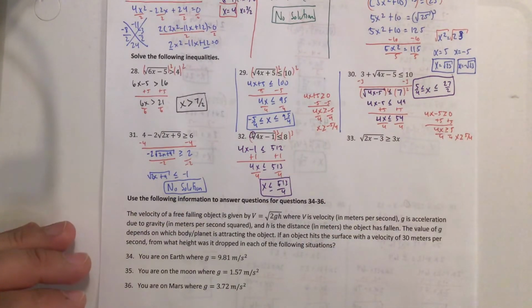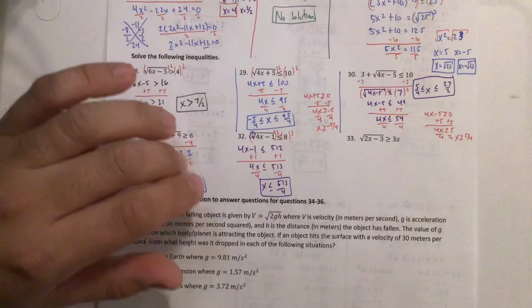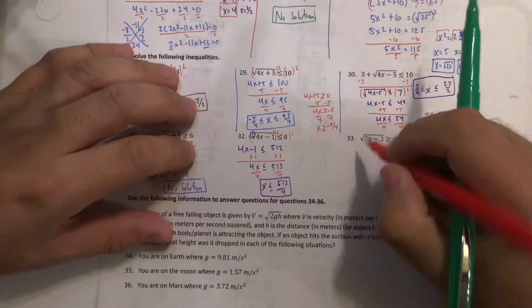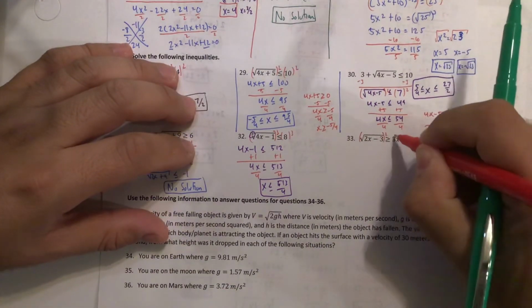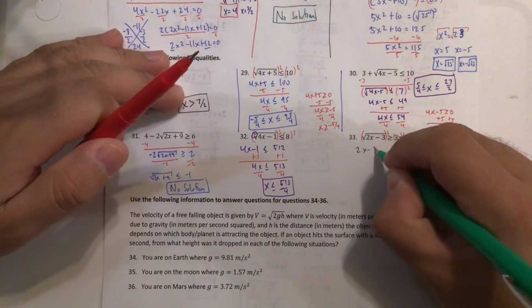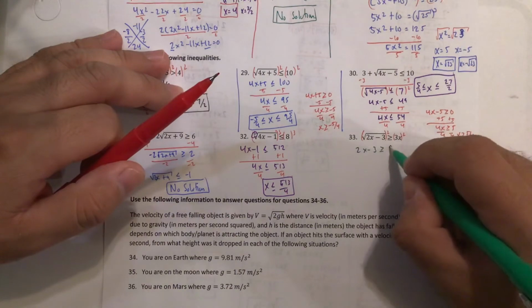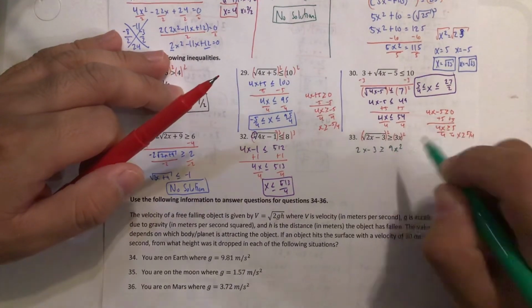All right, on to the last question for inequalities. So again, we have an even root. So let's go ahead and first start by squaring both sides. So we get 2x minus 3 is greater than or equal to, so we're going to square each one. 3 squared is 9, and x squared is x squared.